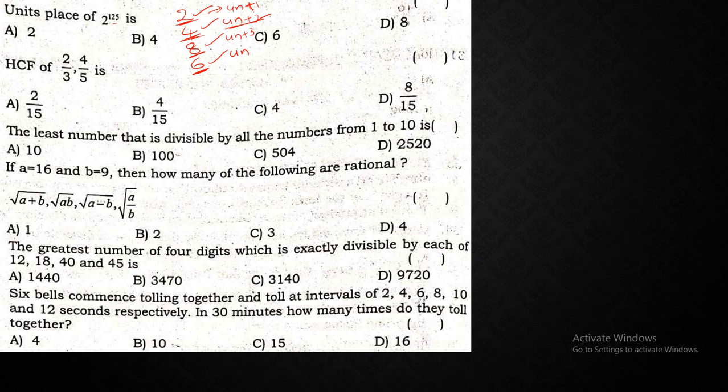Now 125 can be written as 124 plus 1. So 124 is a multiple of 4, so it is the multiple of 4 plus 1 form, the 4n plus 1 form. So clearly it ends with 2.